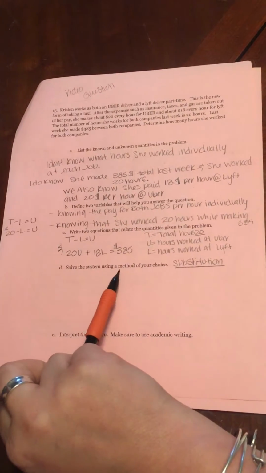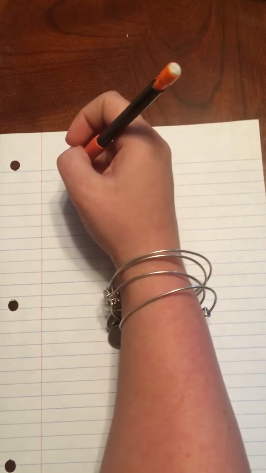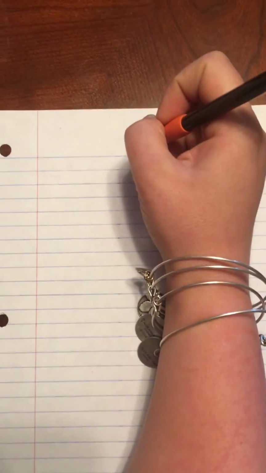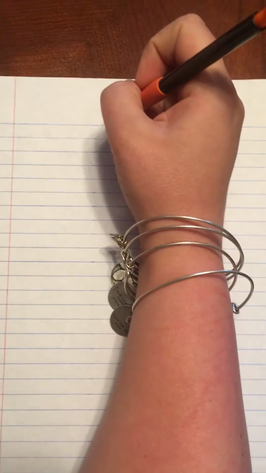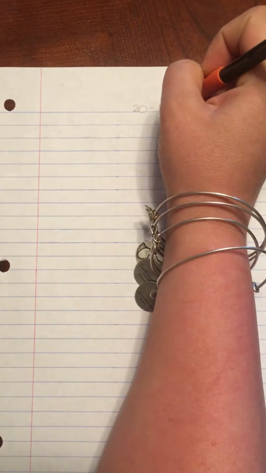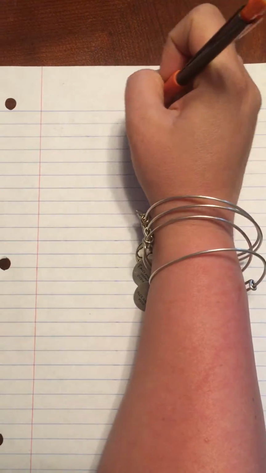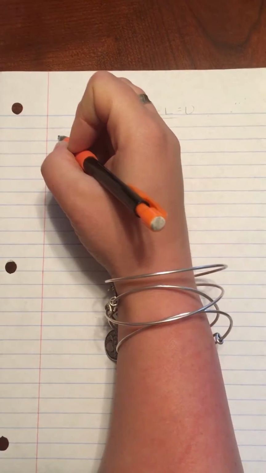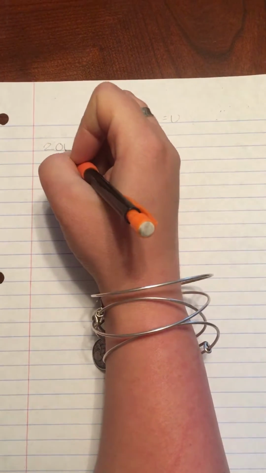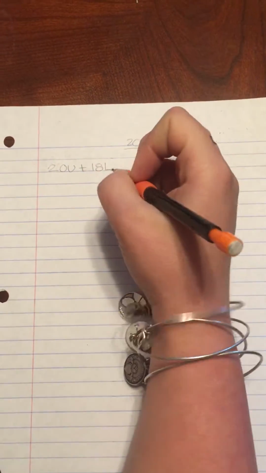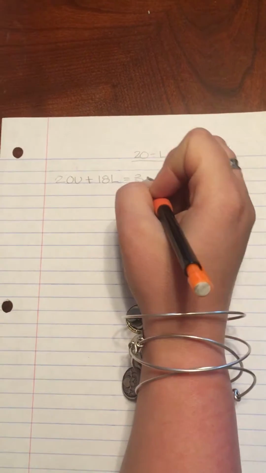So solve the system using a method of your choice. I chose substitution because I don't know two of the variables in the question. So first I'm going to write out that 20 minus L equals U. And then I'm going to use my other equation that I wrote out, which is 20U plus 18L equals $385.